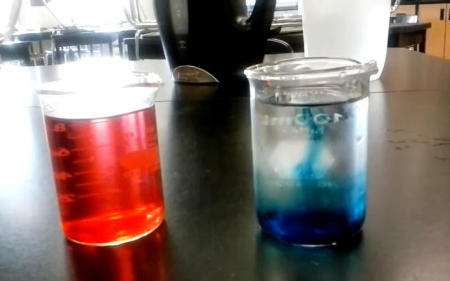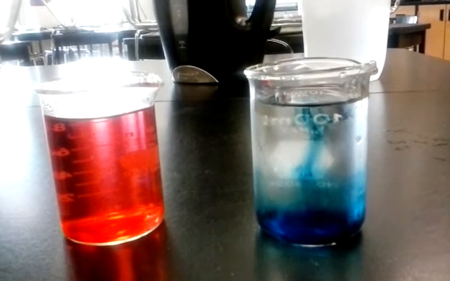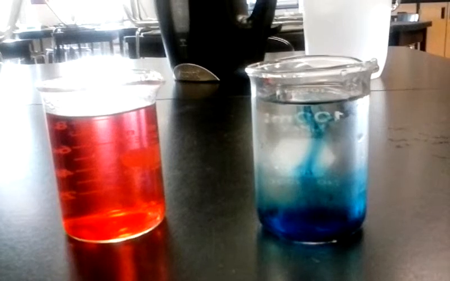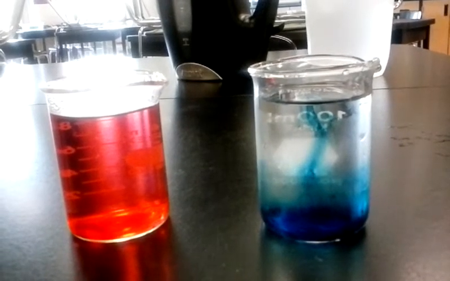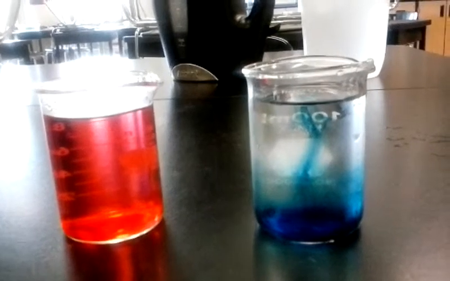So again, the questions that we're trying to answer are A, why do the food color particles move throughout the water at all? And B, why do the food color particles in the warm water, or the red food coloring particles, move so much faster throughout the water than those for the blue?